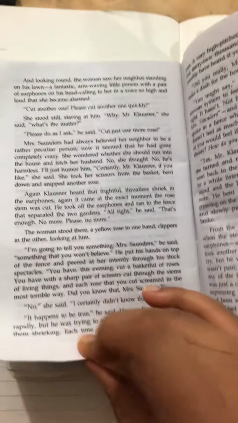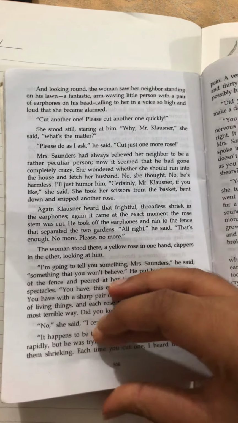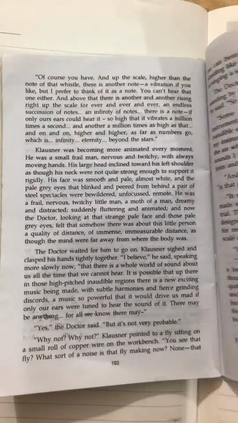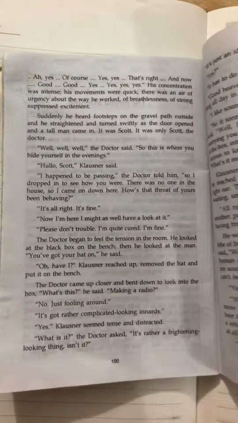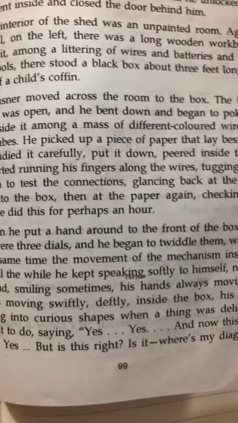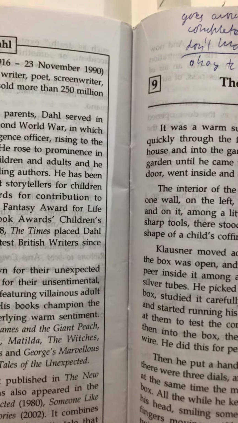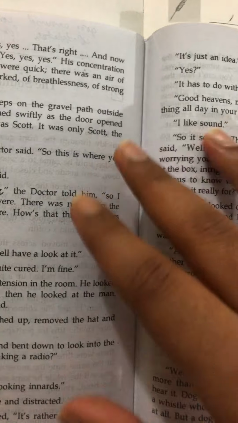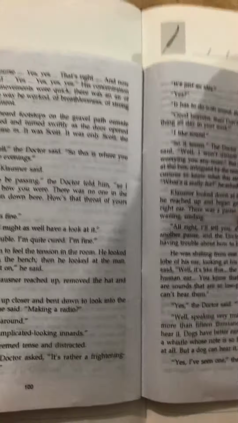The next thing that we're going to discuss right here is Klausner. Okay, you have to remember a couple of things in this story, and it's a little bit of a long one. The Sound Machine, who all are there in it? By Roald Dahl, the beloved Roald Dahl. You have to remember Klausner, the doctor, and the lady cutting her roses. You have to remember all of that.